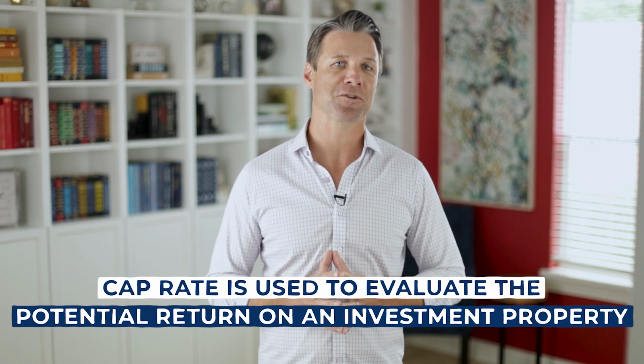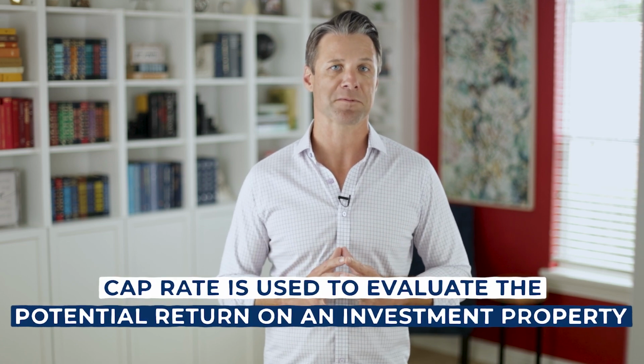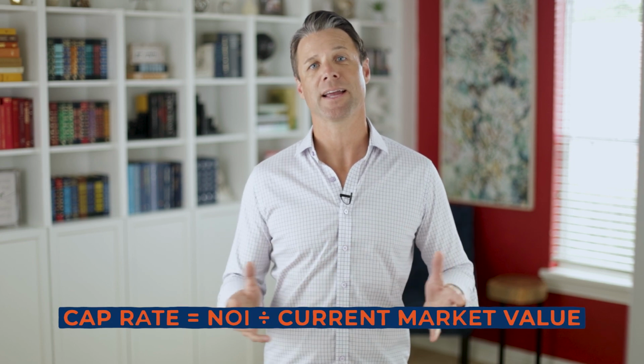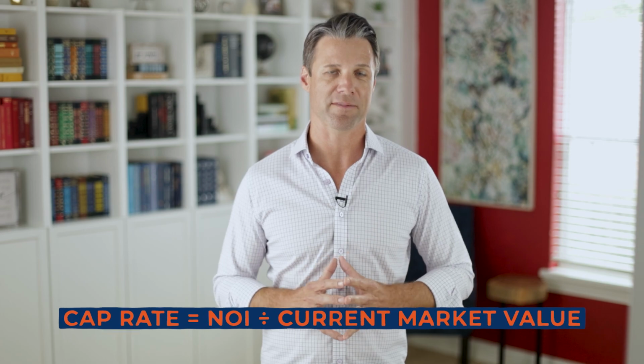In real estate investing, the capitalization rate, also known as the cap rate, is a key metric used to evaluate the potential return on an investment property. The cap rate is calculated as the net operating income, also known as the NOI, divided by the property's current market value or purchase price, expressed as a percentage. This formula for calculating the cap rate is cap rate equals net operating income divided by the current market value.